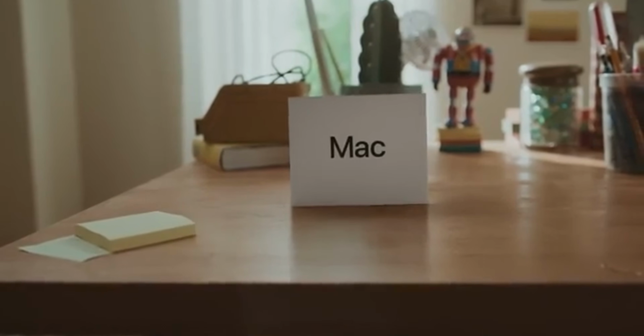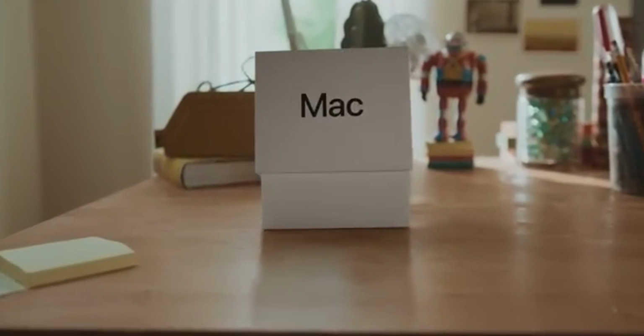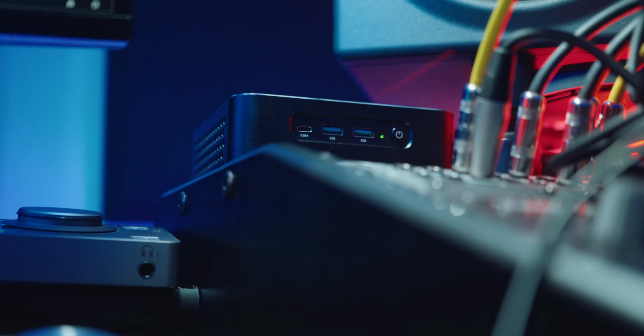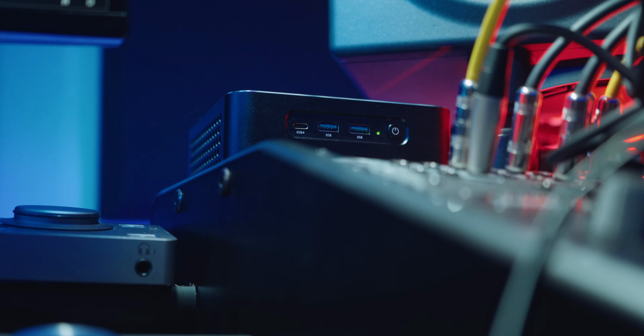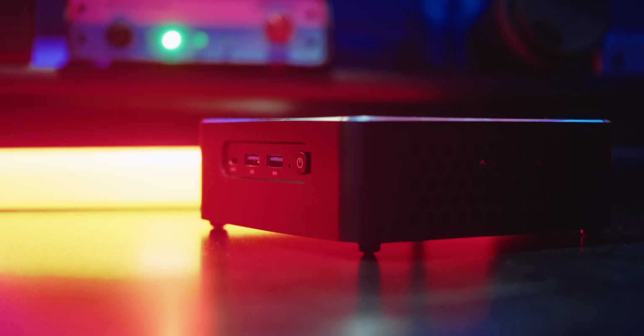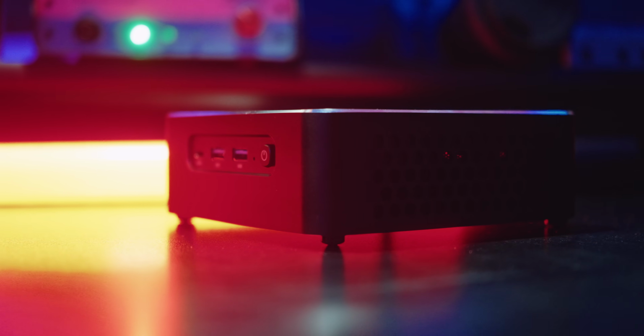If you're thinking about getting the Mac Mini but just can't get with the Apple ecosystem, don't worry, I got you covered. But today I'm going to show you a Windows alternative that is not only as small as the Mac Mini, but it packs a huge punch. Meet the Mini PC. We're going to dive into some of the differences between the two and why this little beast is the powerhouse for music production.